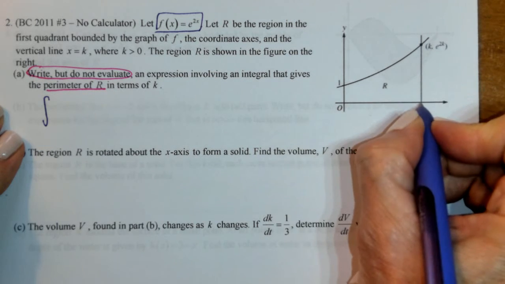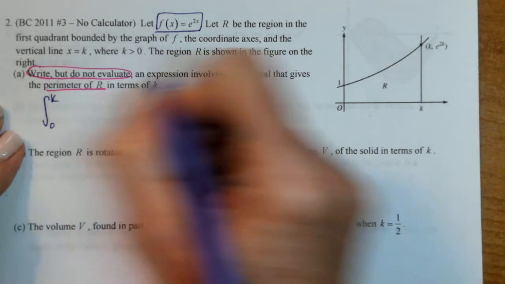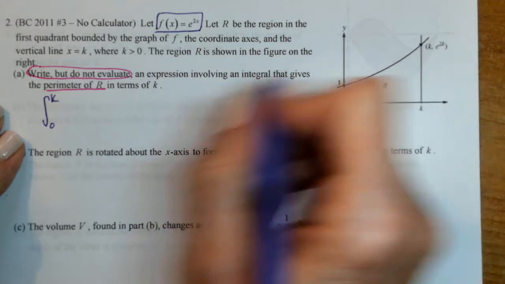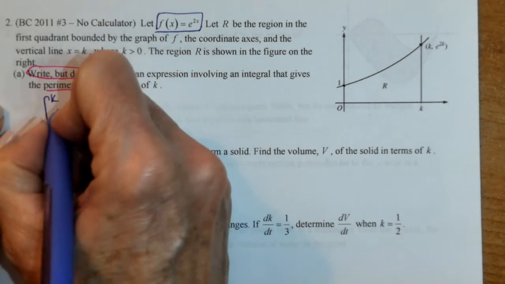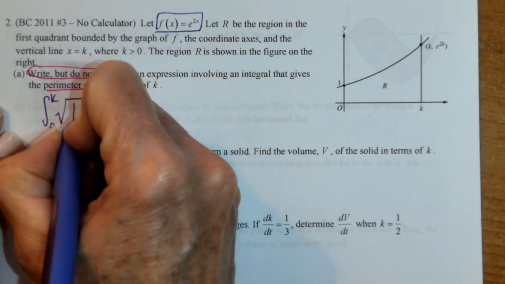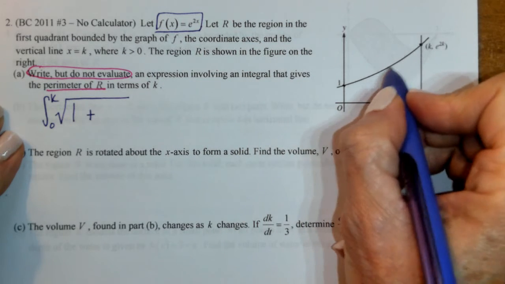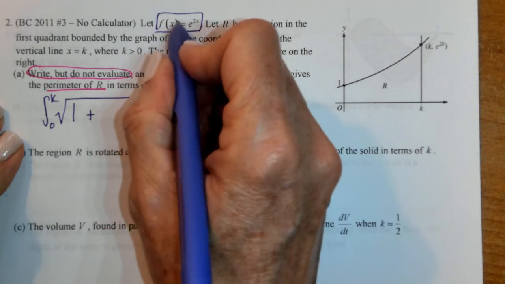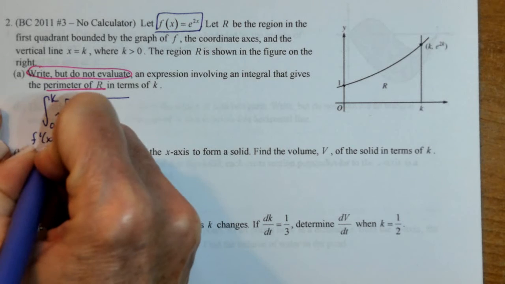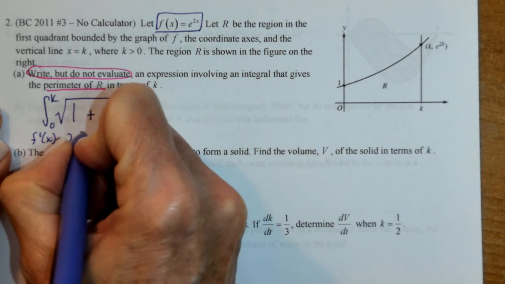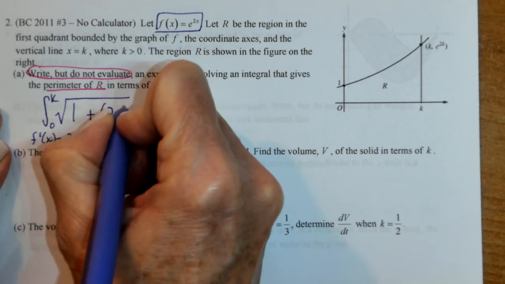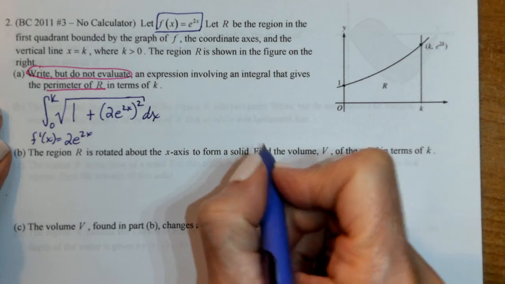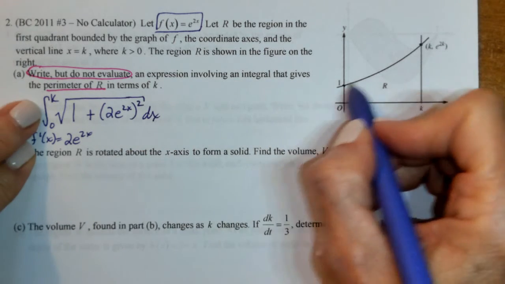Our a is 0, our b is k, so from 0 to k, that's the leftmost x and the rightmost x. And then this formula came from the Pythagorean theorem. Square root of 1 plus the derivative squared. Well, the derivative of f here is 2e to the 2x. So this will be 2e to the 2x squared dx. So that integral gives you the length of this curve.